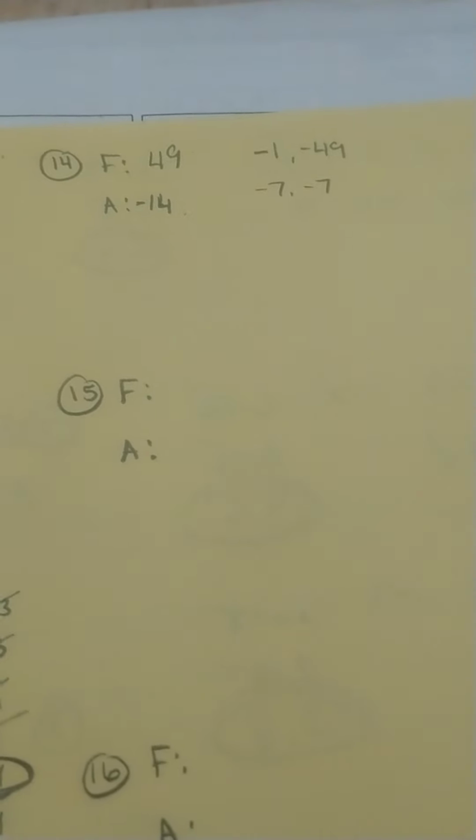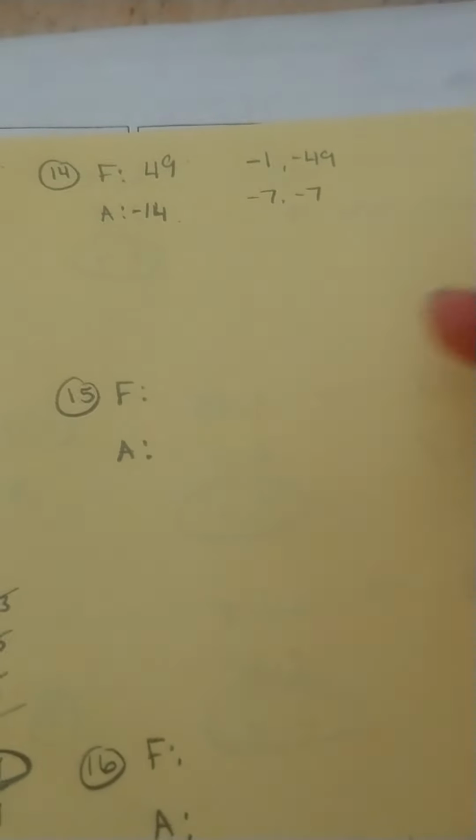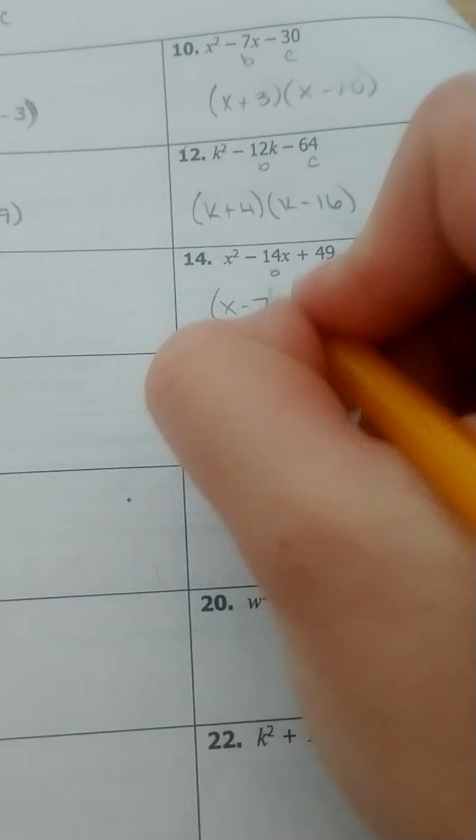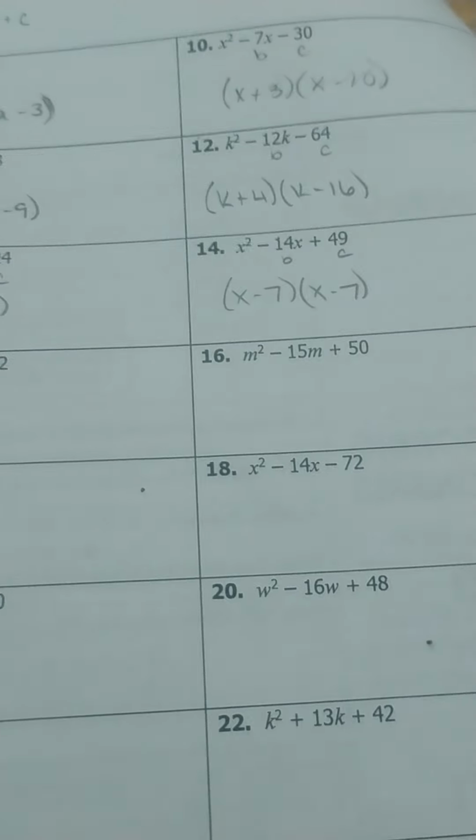Now, which of those, when you add them together, gives you negative 14? Obviously not that one. That's your only option. So you've got x minus 7 and x minus 7.